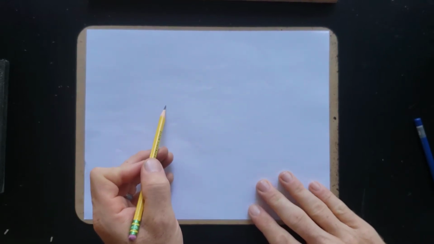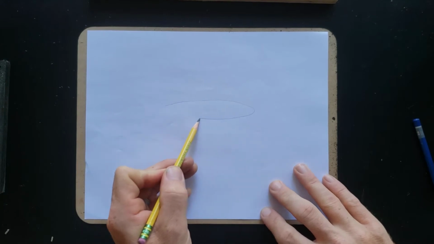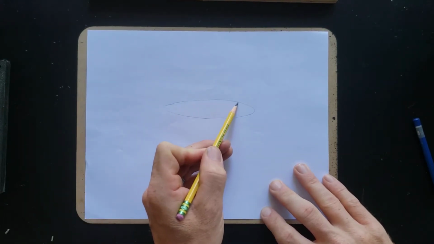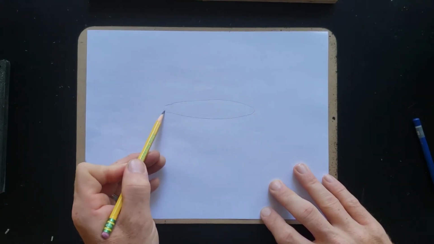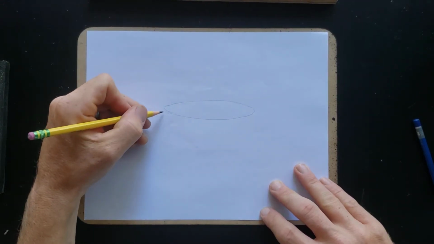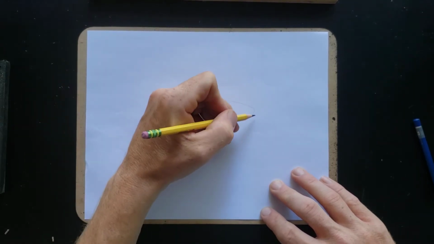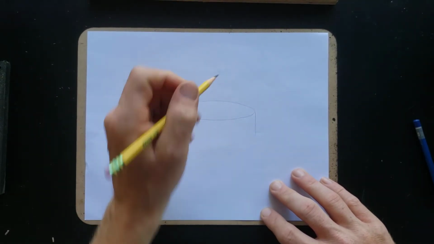The first thing I'm going to do is draw an ellipse somewhere like this. Now an ellipse is really just kind of a long oblong shape like this. It's kind of like a stretched out or squished circle. Okay, that's going to be the very top of my cake. On the side over here, I'm going to go with a vertical line down. Over here, I'm going to go with a vertical line down, just like that.